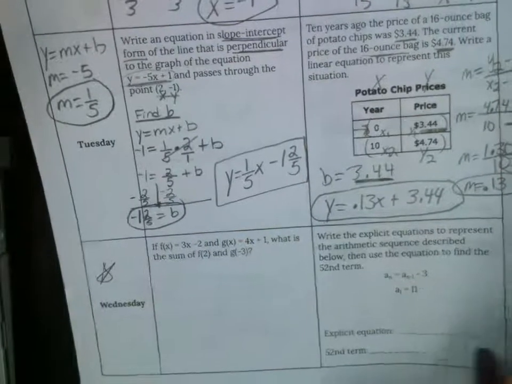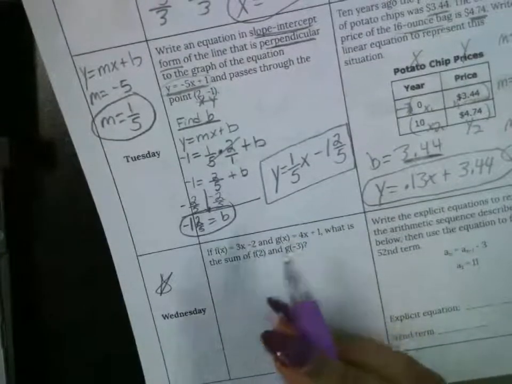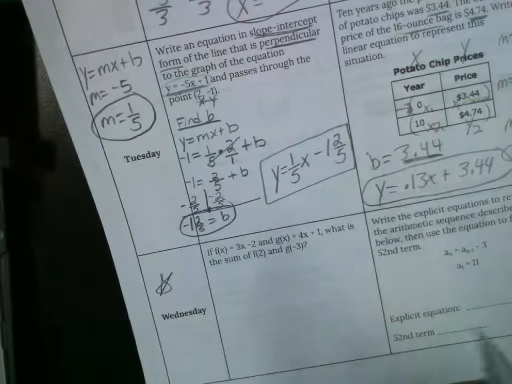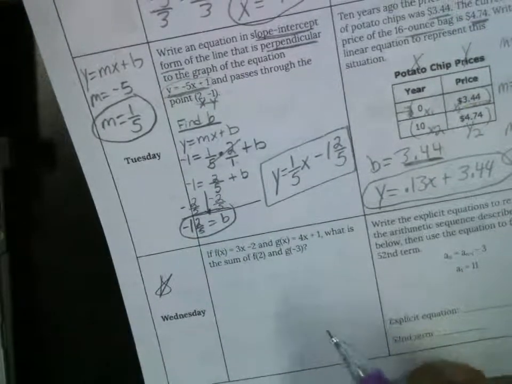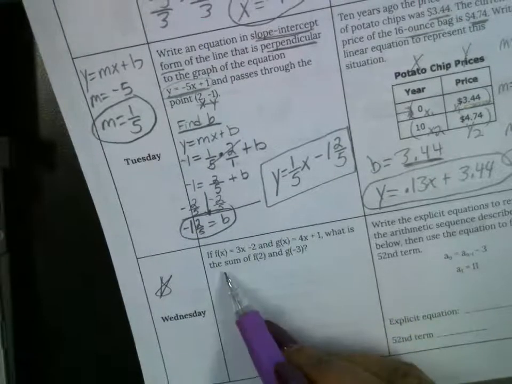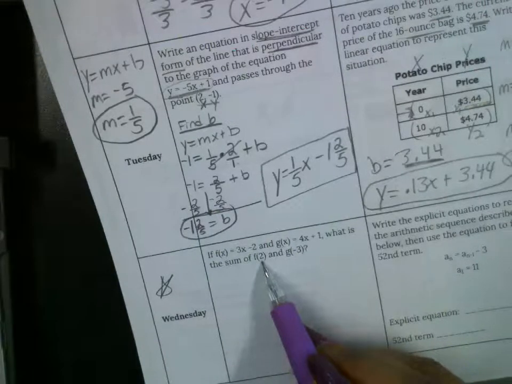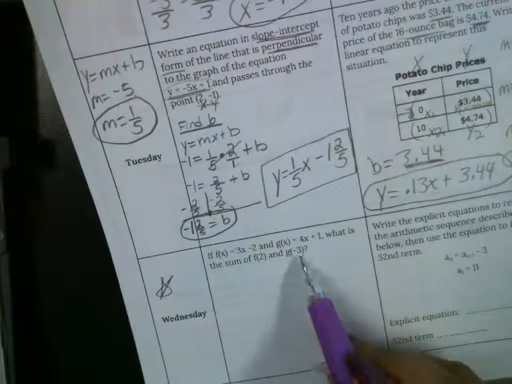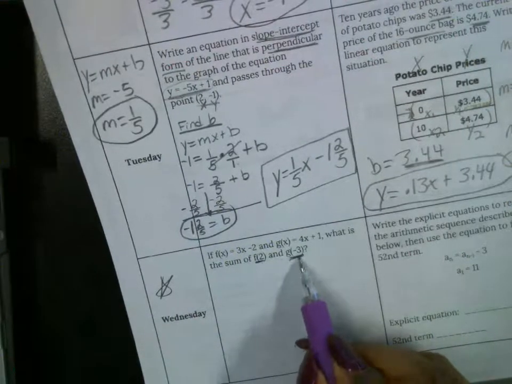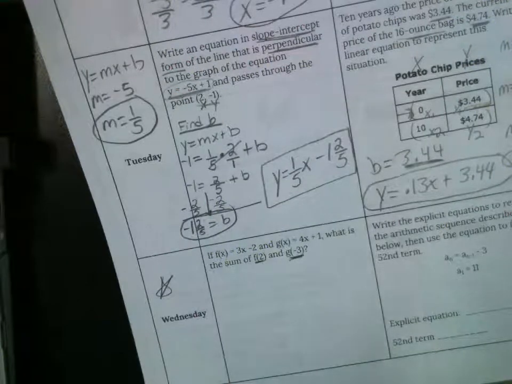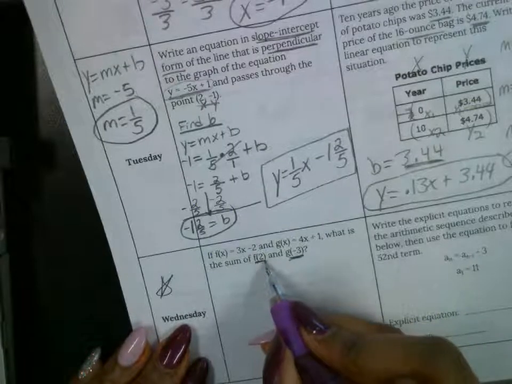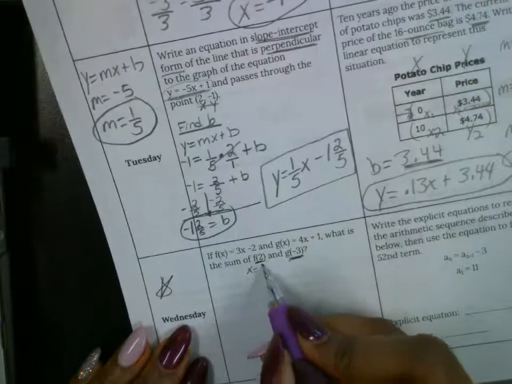All right, so Thursday, they give you two equations or two functions, okay? F of x function and g of x function. Still an equation. Remember, f of x, g of x, h of x is still y is equal to. They're still equations, okay? What is the sum of f of 2 and g of negative 3? So you have to solve f of 2 and then solve g of negative 3 and add them together.